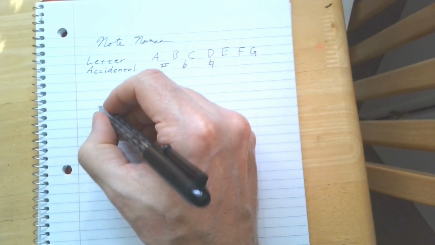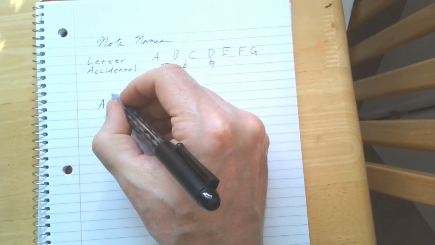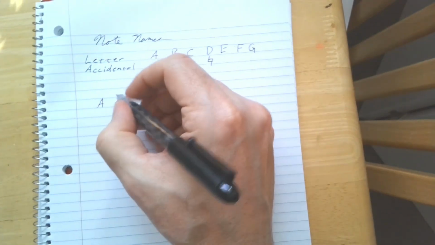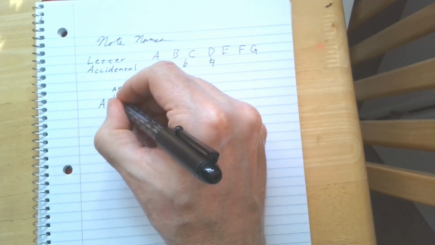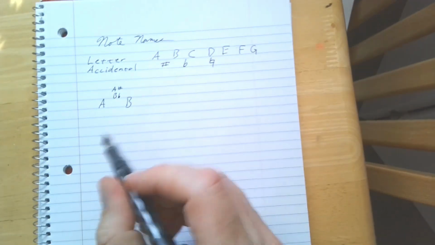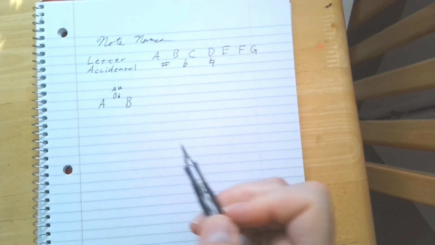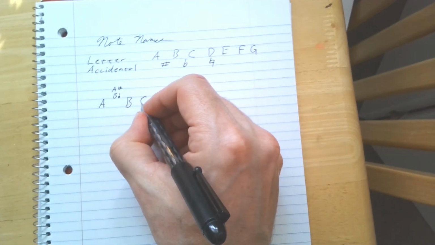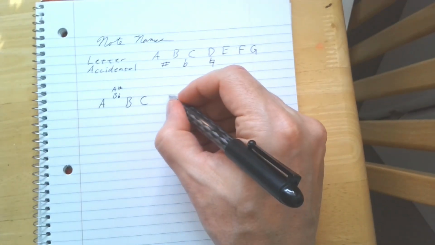Note names in order of pitch. If we start at A, you're going to go A, and then there is a note between A and B. That note name could be A sharp, or it could be B flat. That is either A sharpened, or B flattened. Between B and C, there is no note. Between C and D, there is.